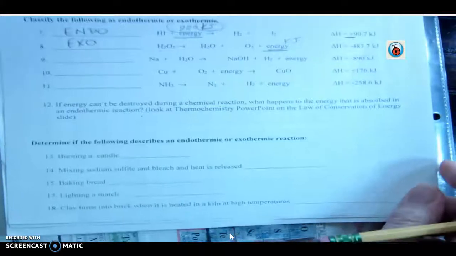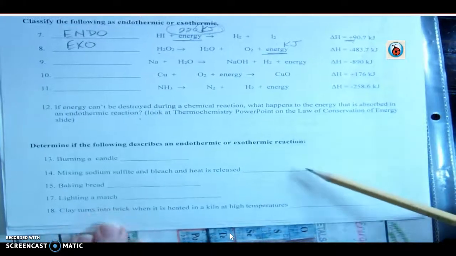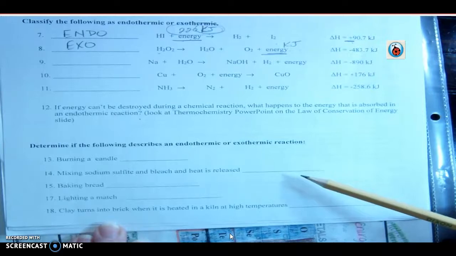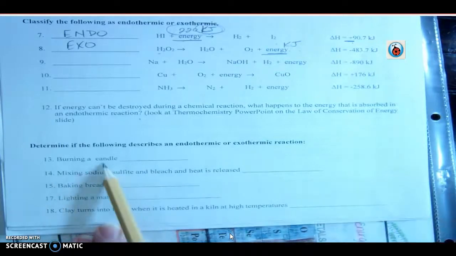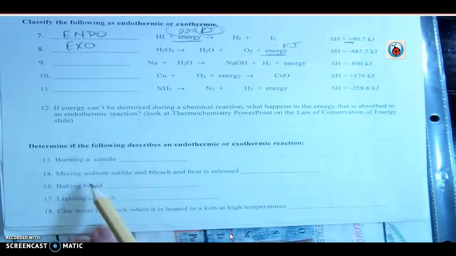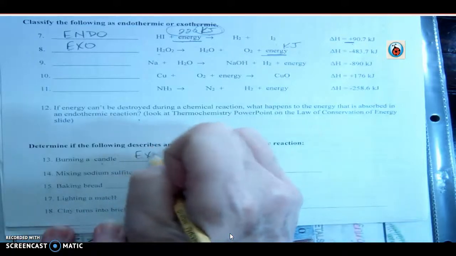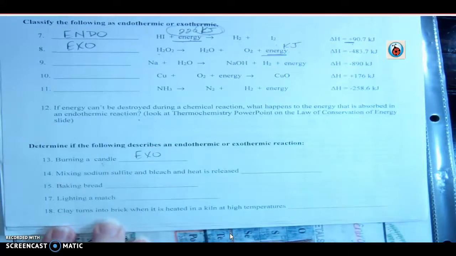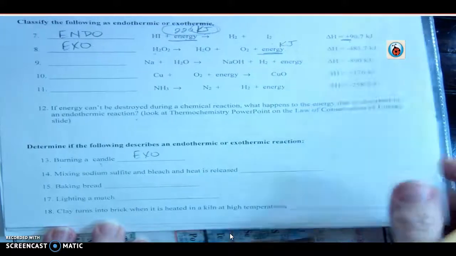Here you're going to determine if these represent endo or exothermic reactions. And again, the system is going to be the candle. Is heat coming off of the system, exiting the system, or is it going into the system? Okay, so heat is exiting the candle, so that means it is exo. Or is heat entering the system? That's how you know the difference between the two. Okay, so you can fill those out by yourself.